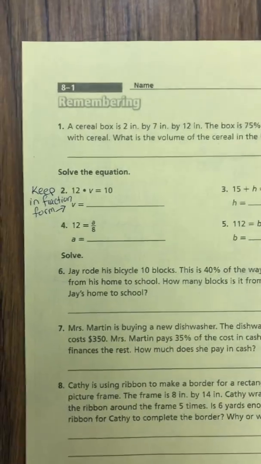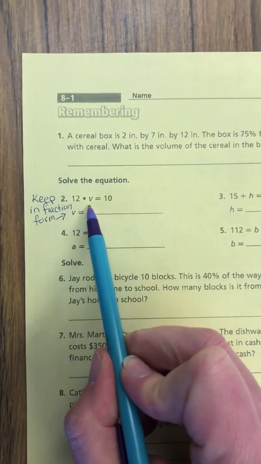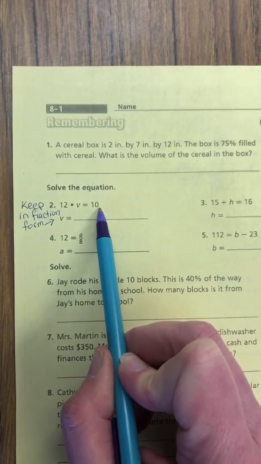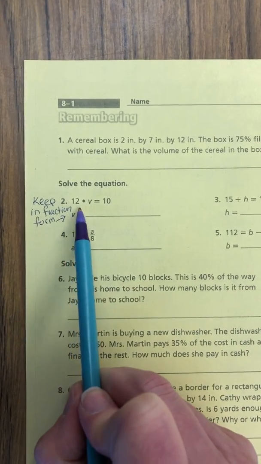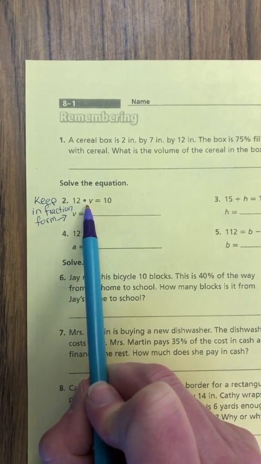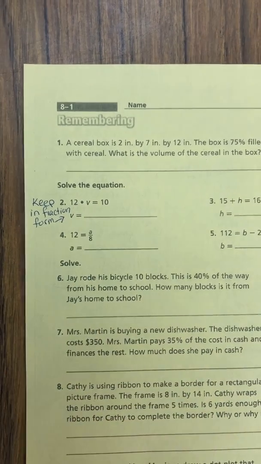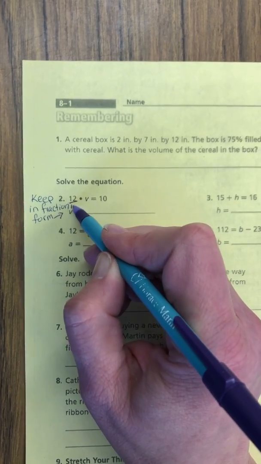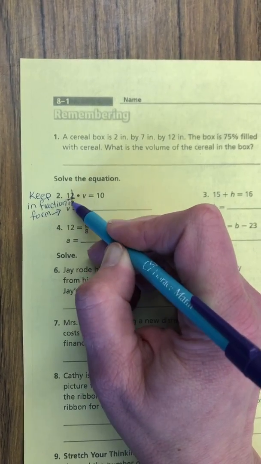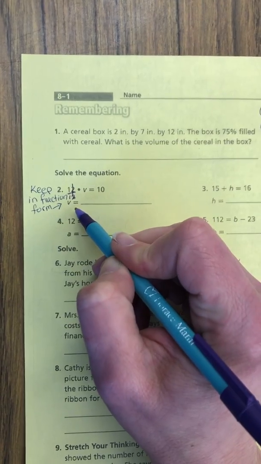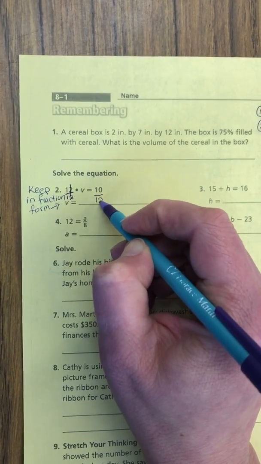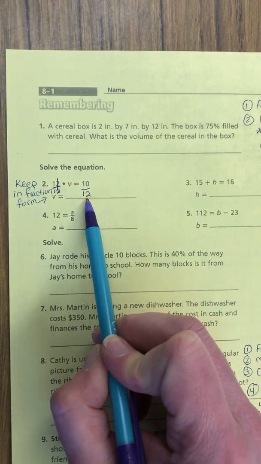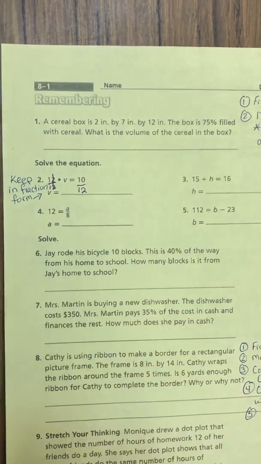Solving equations. When we're doing this, we need to keep the variable on one side of the equal sign and move the other number over. This operation is multiplication. Mr. Wilson, how do we undo multiplication? Division. So we're going to divide out the 12. 12 divided by 12 is 1. Whatever we do to one side, we have to do to the other. I already gave you the hint, keep it in fraction form. I did this, so your step is to simplify that, and that will be your answer.